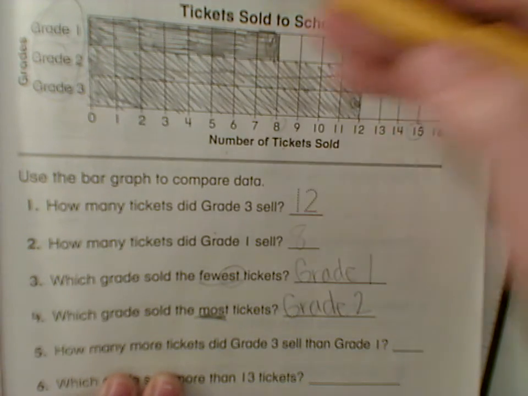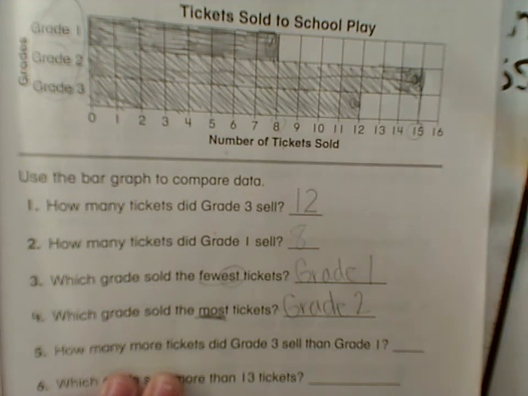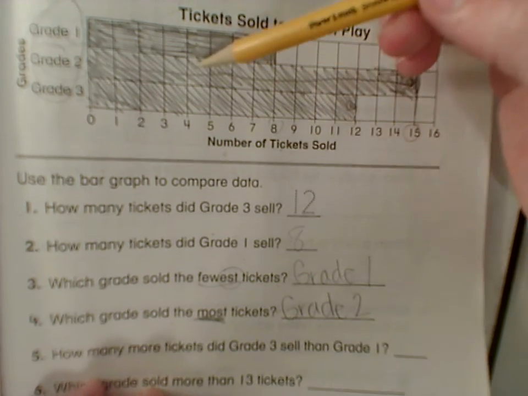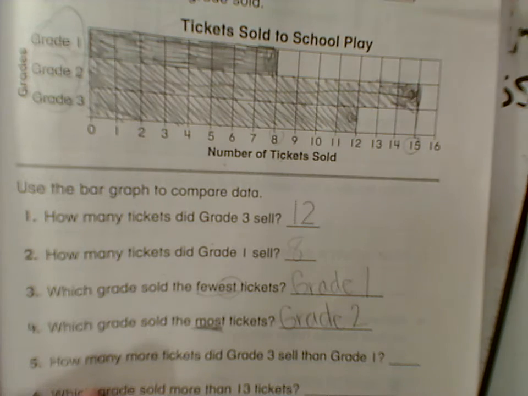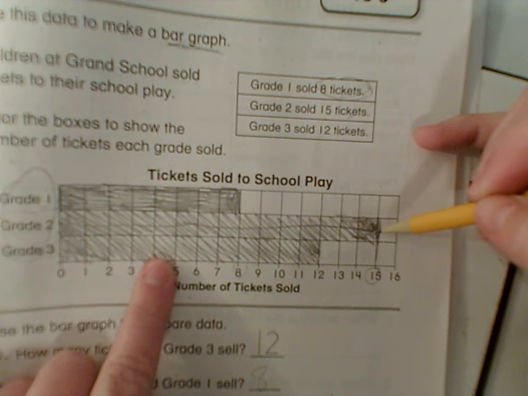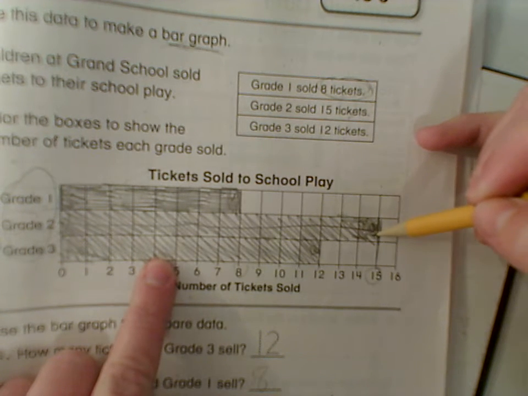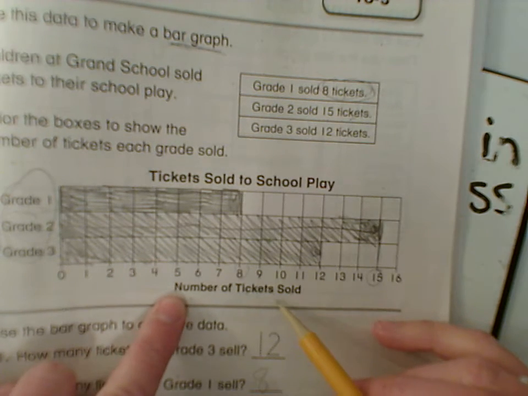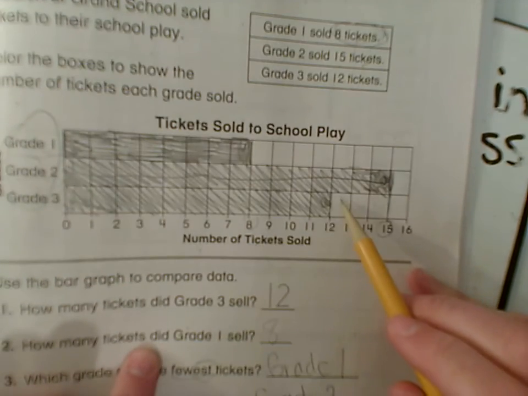Okay, see, all the information is right here that we just made. How handy is that? I love how we can organize this data into an easier way to understand what this means. This gives us a good visual so we have a better understanding of how many tickets each grade sold.